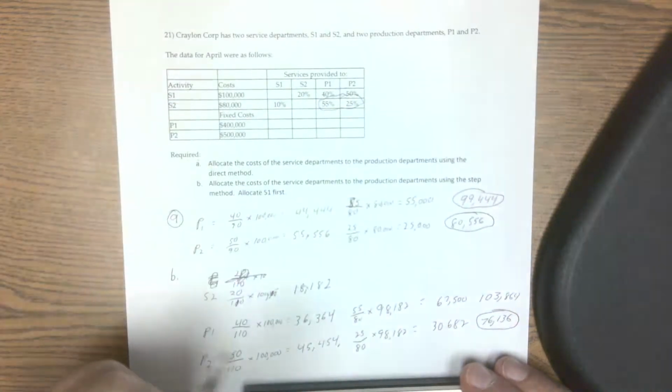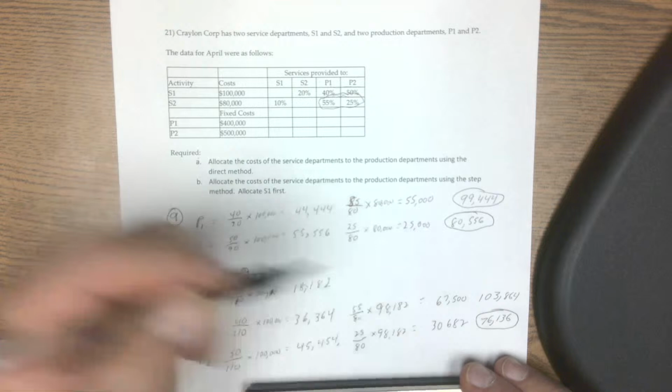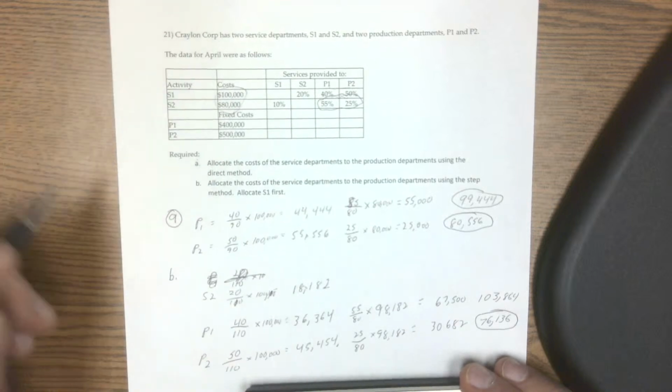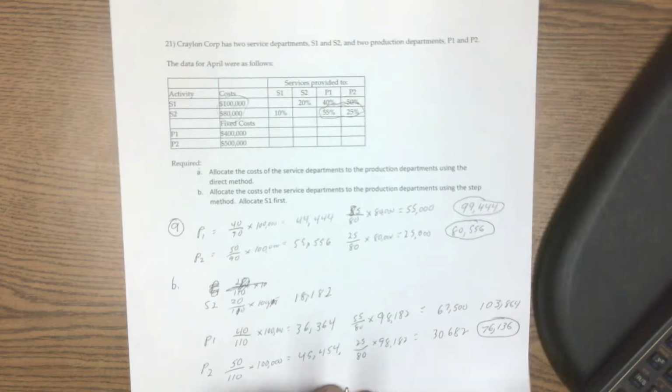And if you want to add those together to check them, you get 180,000, which is our 180,000 there. All right, so that checks out.